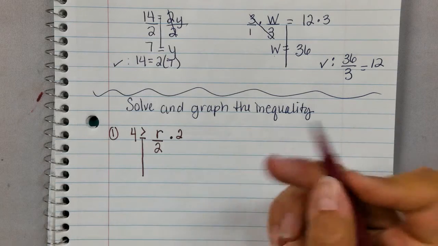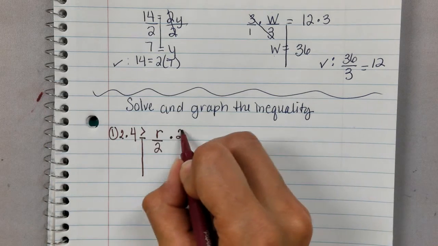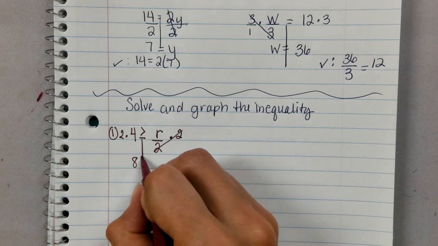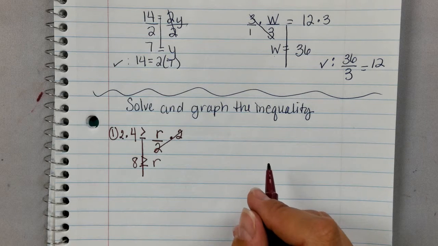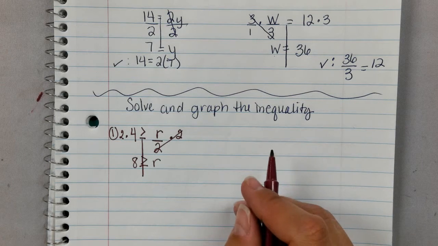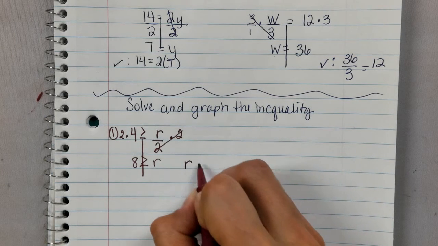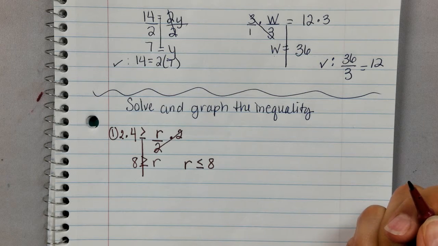Make sure you draw your line down the middle. And you're going to do times 2 then on this side as well. So that cancels those out, and you would now read 8 is greater than or equal to r. But I want to graph this and make sure that my variable is in the front. So flip it, flip-flop. R is less than or equal to 8. And now you're all set to graph.